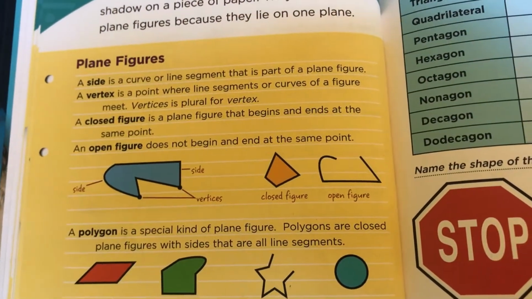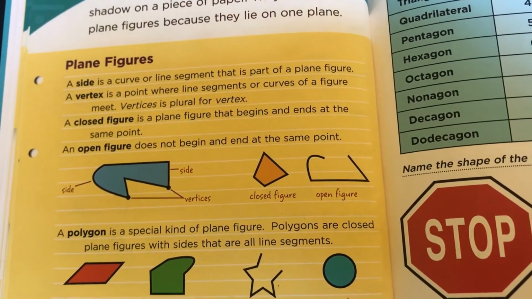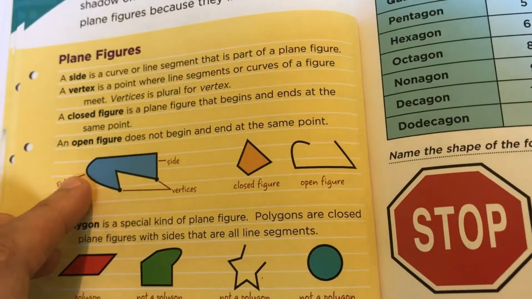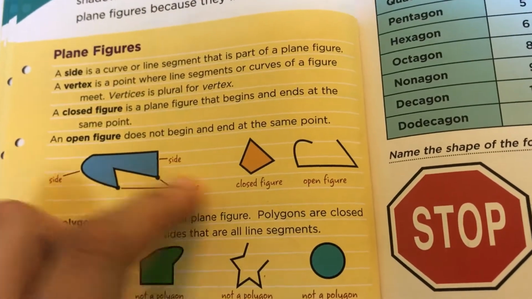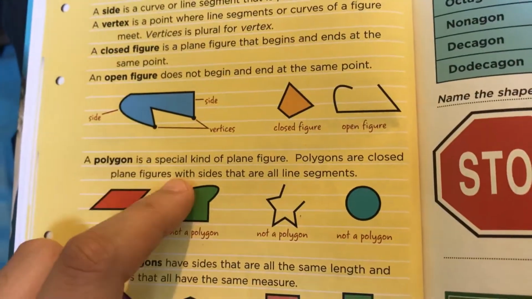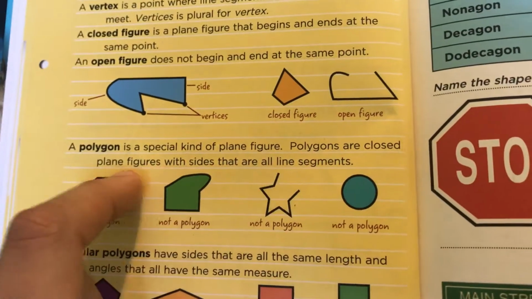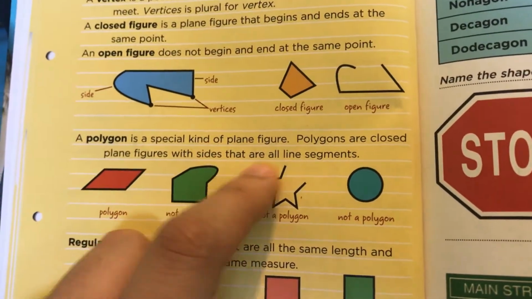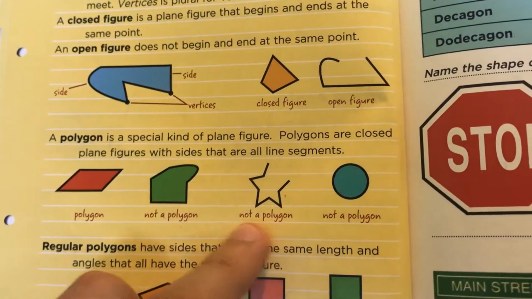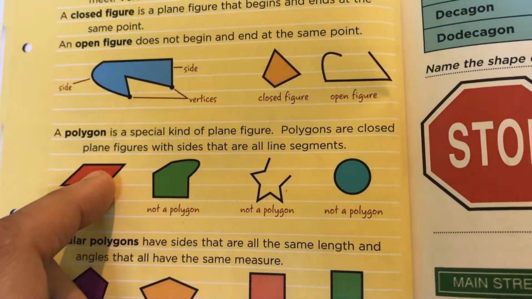A closed figure is a plane figure that begins and ends at the same point. An open figure does not begin and end at the same point. So that's the side. Those are the vertices. That's another side. Closed figure. Open figure. A polygon is a special kind of plane figure. Polygons are closed plane figures with sides that are all line segments. So, not a polygon, not a polygon, not a polygon, polygon.